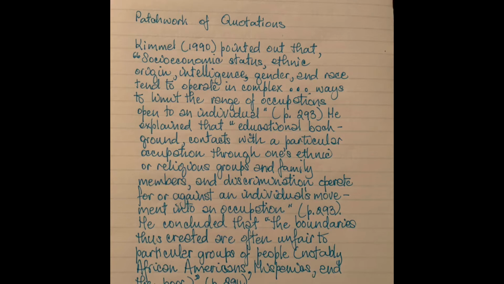End of quote, page 293. He concluded that, open quotations, the boundaries thus created are often unfair to particular groups of people, parentheses, notably African Americans, Hispanics, and the poor, close parentheses, close quotation marks, page 294.